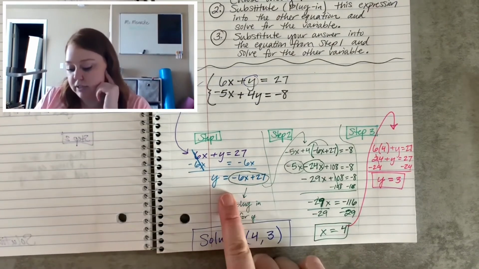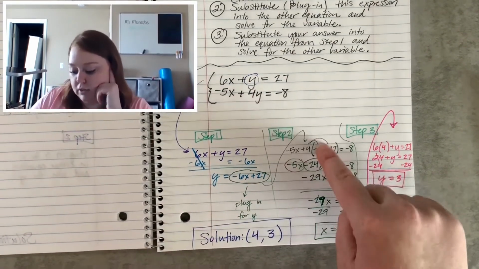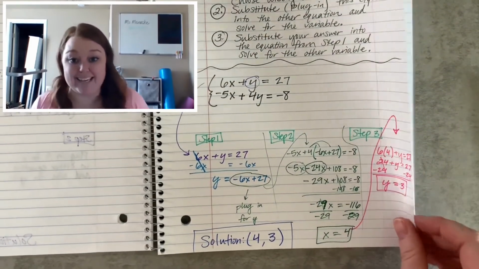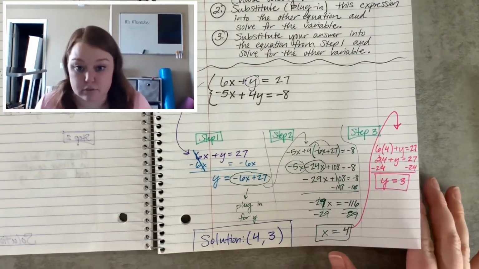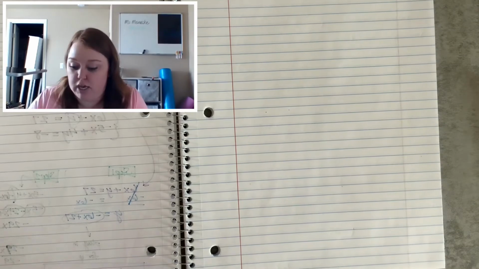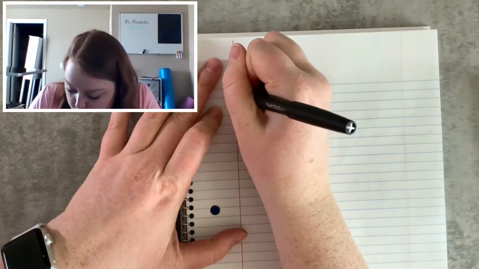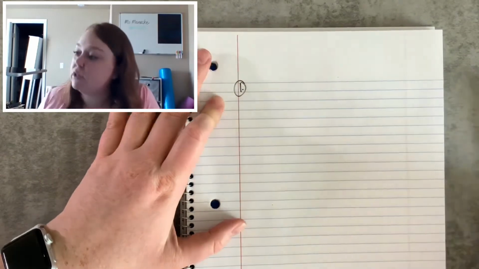Alrighty, isolate a variable, plug it in, solve for a variable, plug that in, solve for the other variable. That is substitution. Yes, it takes a long time. That's why we're not going to do a whole bunch of examples, but enough for you to get the hang of it. Okay, so here we're calling this number 1, even though you just did an example.